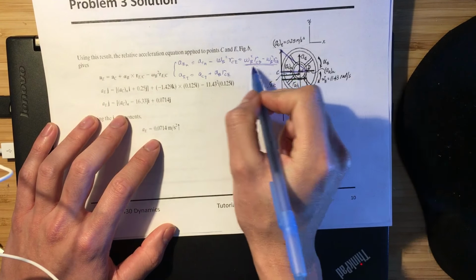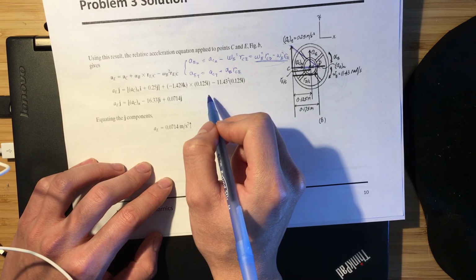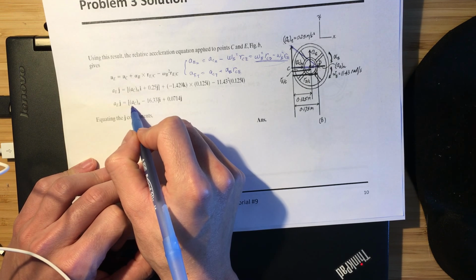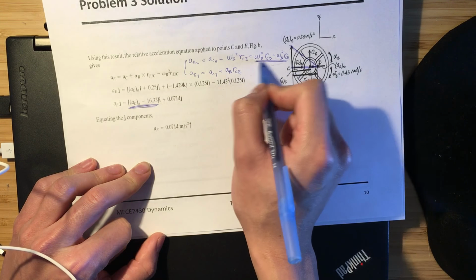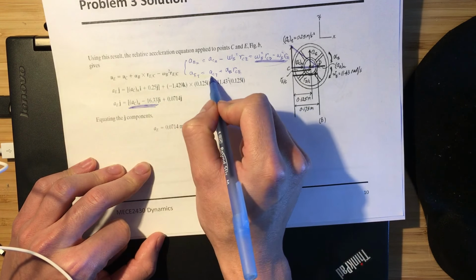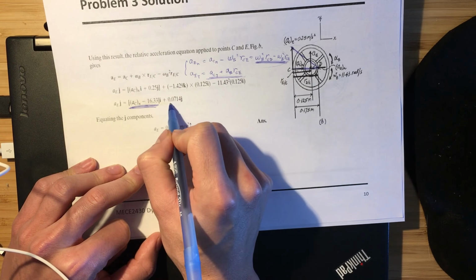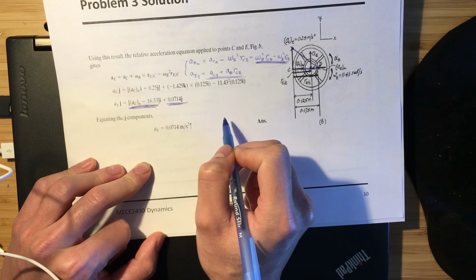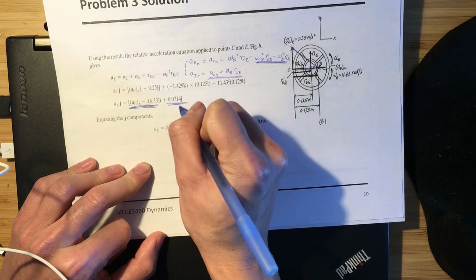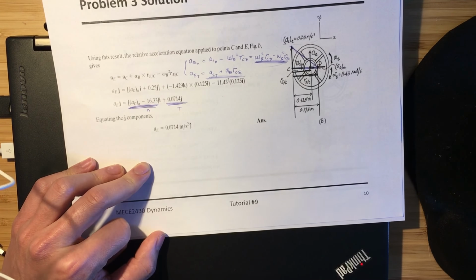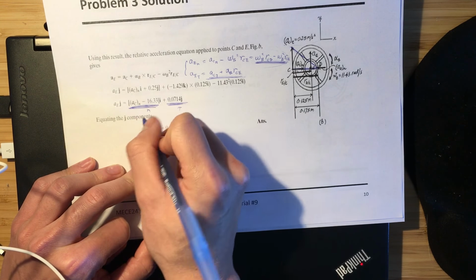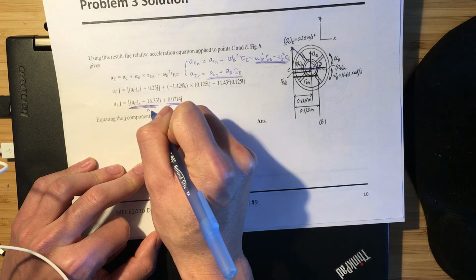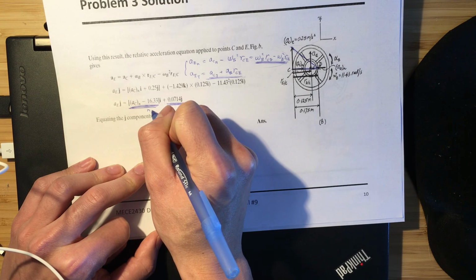So this part equals this, and this equals this. So you have two components, transverse and normal.